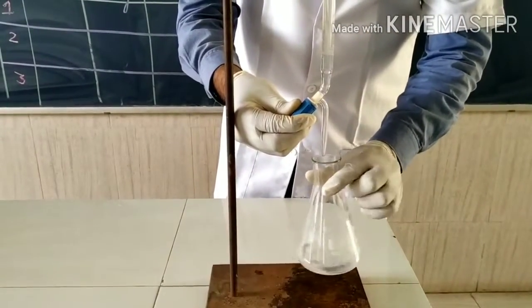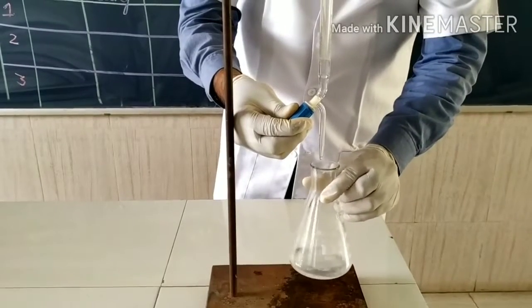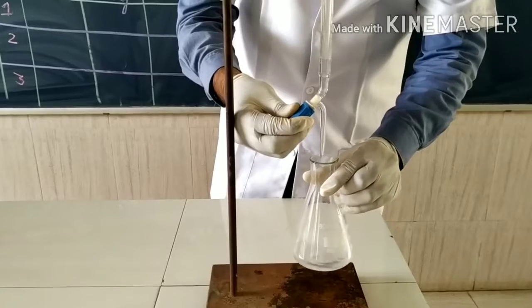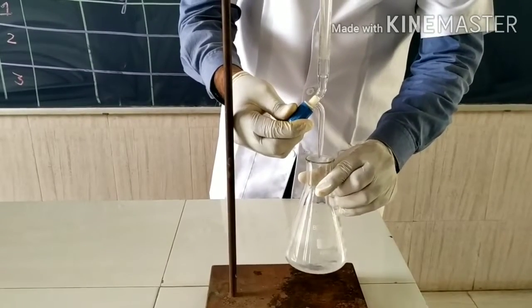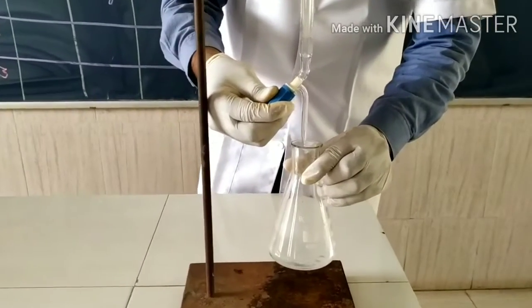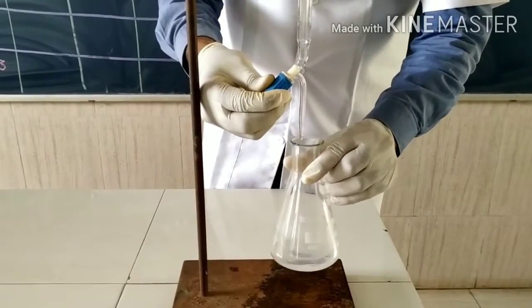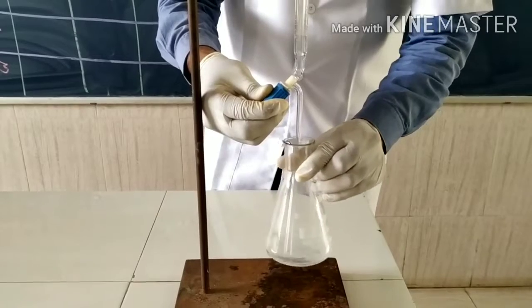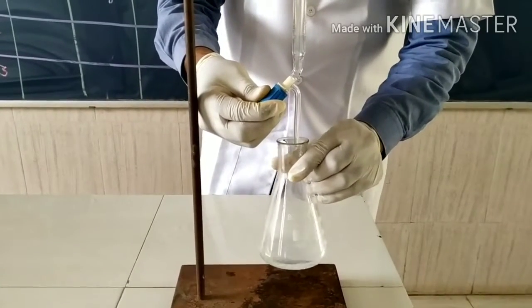Add this dropwise and shake the flask continuously. And the end point is the color changes from colorless to permanent light pink color, as the color of phenolphthalein in basic medium is pink.